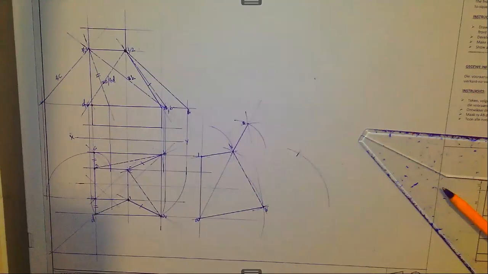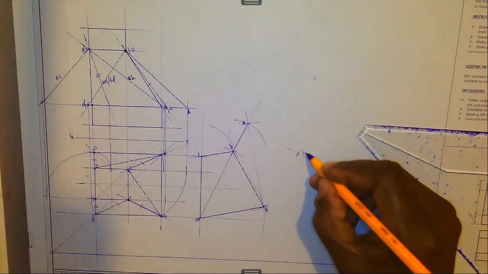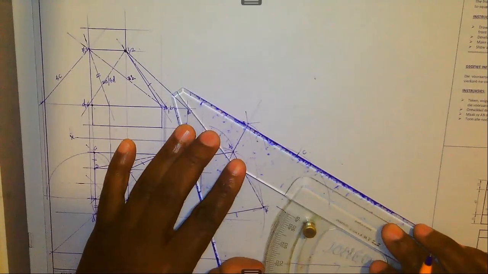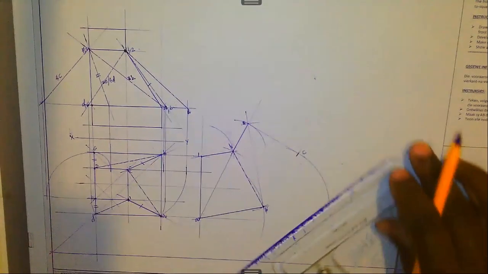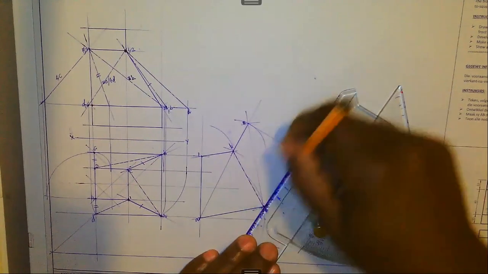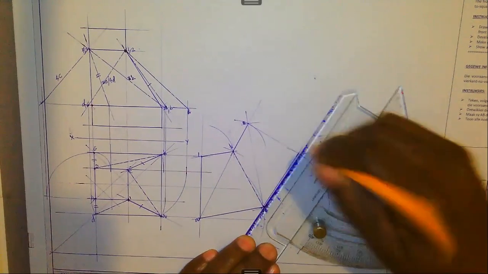So what we have established now is point C. And this is connected to number 3. C is connected to 3. Then you connect this one like that. You can also outline this. Then you can show this one as a fold line.